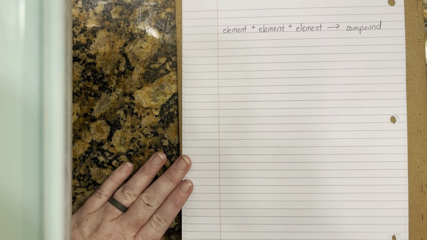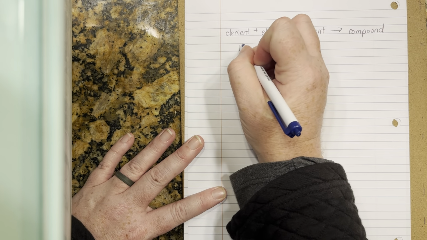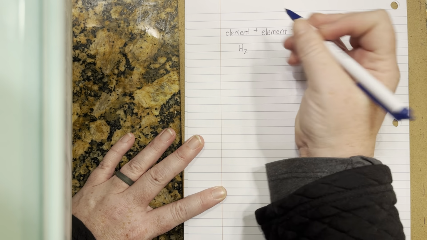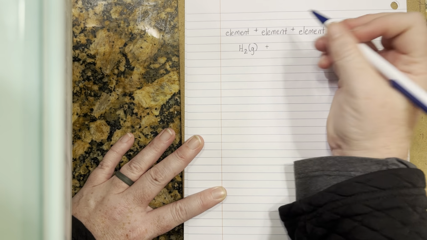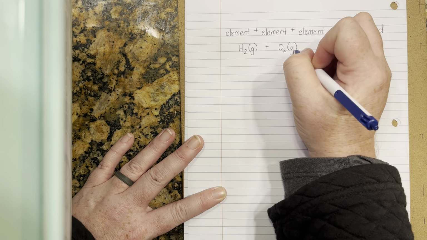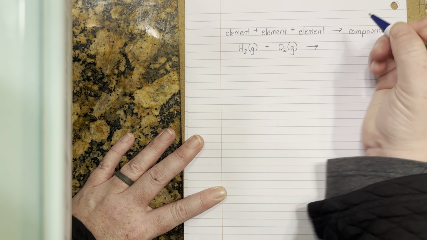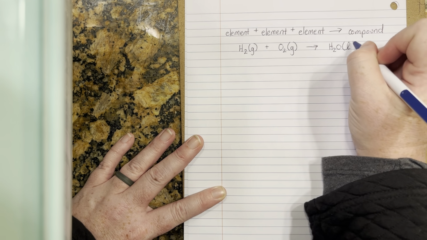Okay, so if we look at the formation of water, it starts with hydrogen gas, oxygen gas, and it forms water molecules.